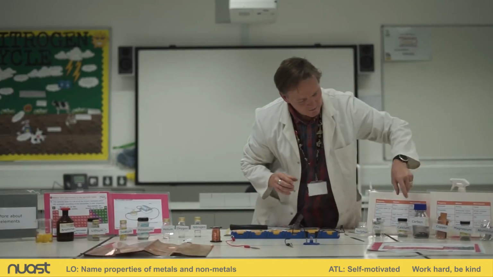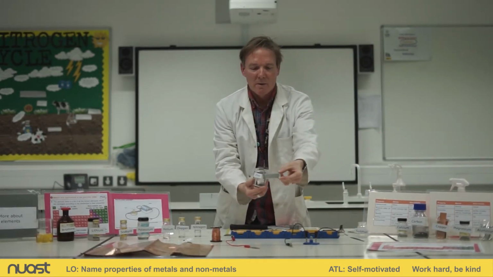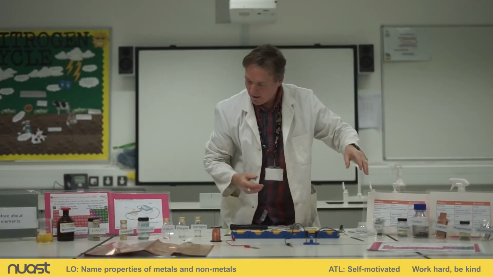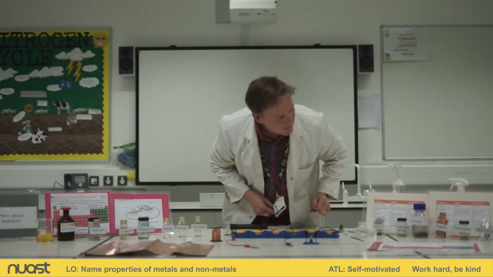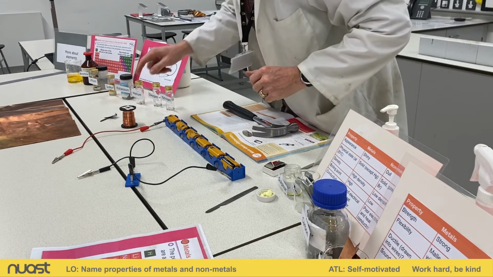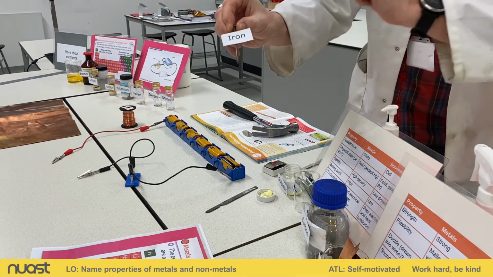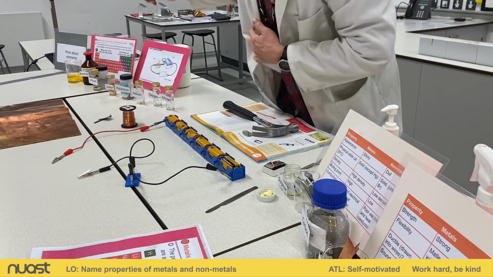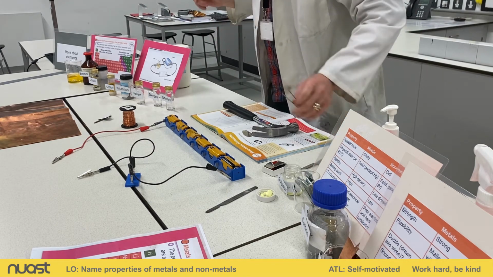Okay, and let's have a look further along. Zinc, so slightly different colour, but again, a nice shiny element. So the metals, aluminium, magnesium, copper, zinc, iron. Now the iron here is shiny, it's a little bit rusty, so it's corroded a bit, but it is still shiny, all right? So all of our metals that you've seen so far are shiny. Now I'll show you some other ones.